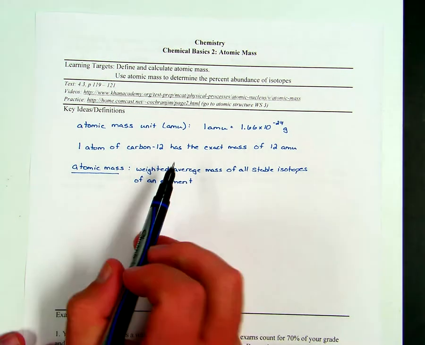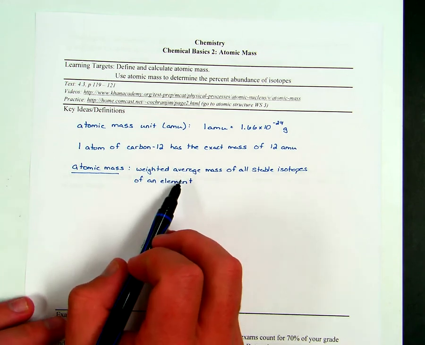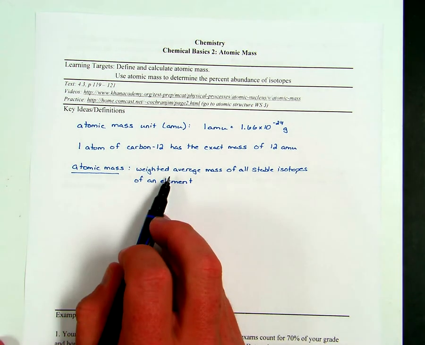The idea of a weighted average might be familiar to you. It's a situation where not everything that goes into the average counts equally. Some of you might have classes where your grade is calculated based on a weighted scale. In fact, the first example I'm going to show you here in a second deals with calculation of a grade. In other words, what it means that it's weighted is that the abundance of each isotope affects the atomic mass.